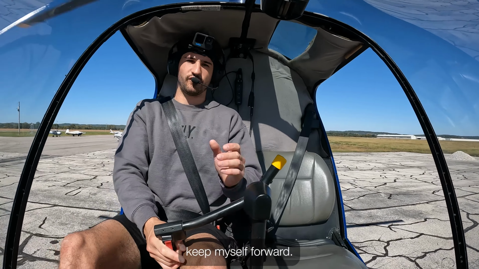All right, really quick I will explain the cyclic. So the cyclic is pretty much the center of the helicopter. Imagine this is the top of the rotor, and I'm controlling where we want to go. So if I want to go to the left, I push it to the left. Barely. You can see I barely move that to the left. If I want to go to the right, I push it to the right. If I want to go back, I push it backwards. If I want to go forward, I push it forward. So it's very sensitive, as you can see. We're just going all over the place right there.